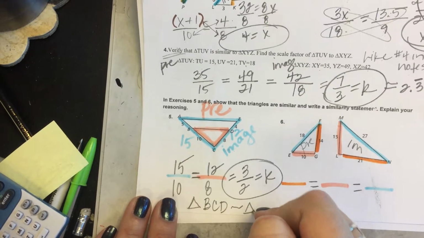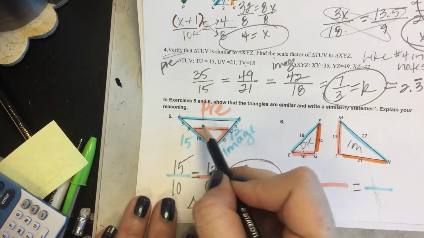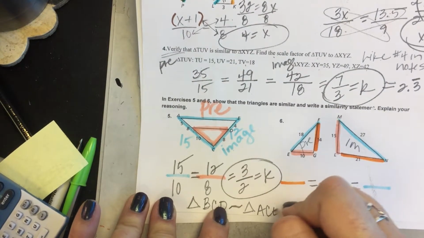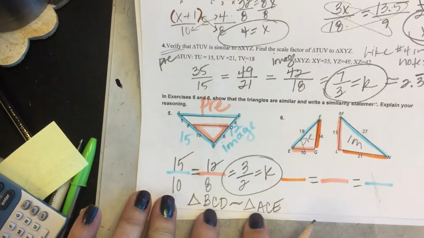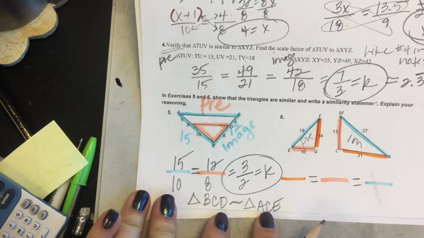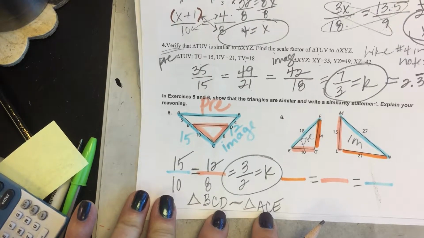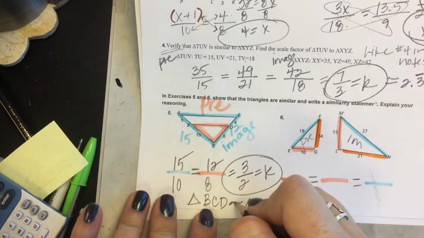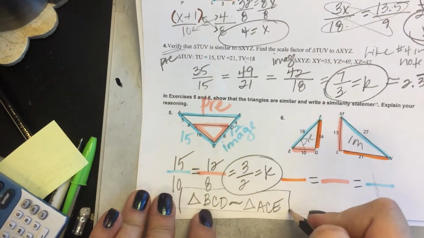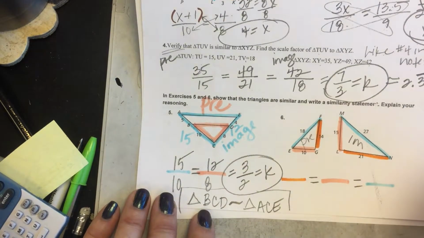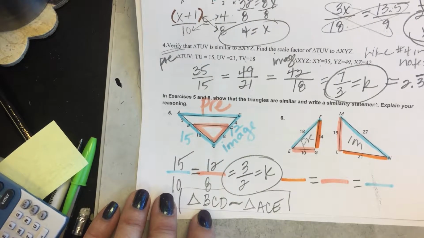CD is similar to... now I started ordering this way, BCD, so I'm going to go ACE. Had you written those in a little bit different order, that's fine, but the letters should be sitting in the same place. Like if your C's in the middle in one, your C should be in the middle in the other. If your C's out front in the first one, your C should be out front in the second one. But make sure you have that similarity statement there. We know they're similar because their scale factor is both K, or is both 3/2, and then our similarity statement.